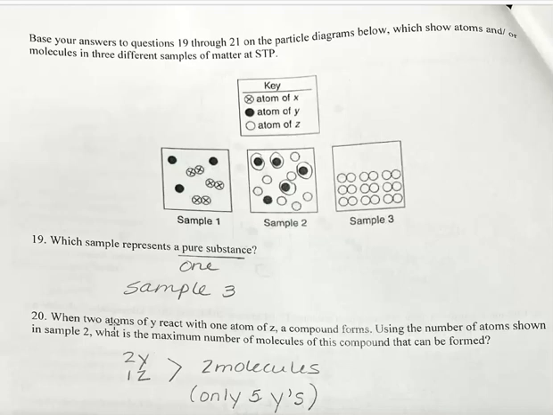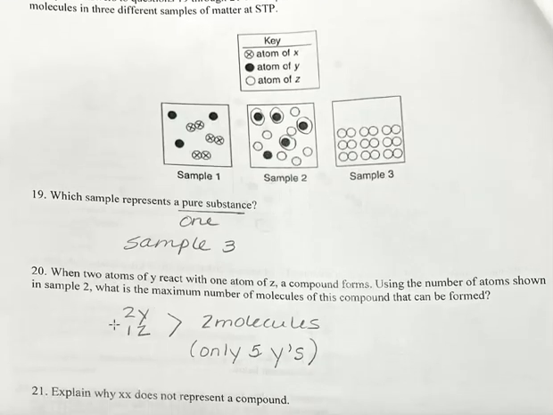In sample 2, we have a mixture of monatomic elements, clear circles and dark circles. And in sample 3, it looks like we have a bunch of diatomic elements, but they're certainly all the same. So that is our pure sample.